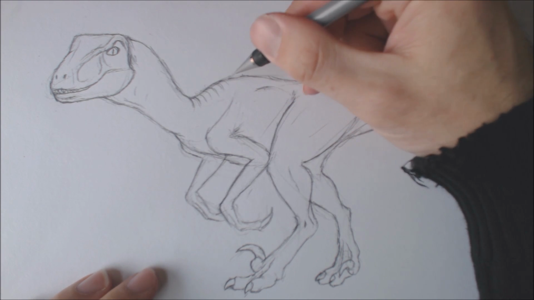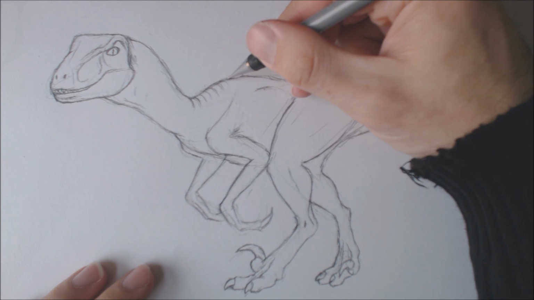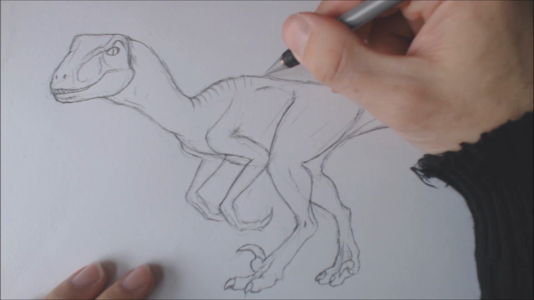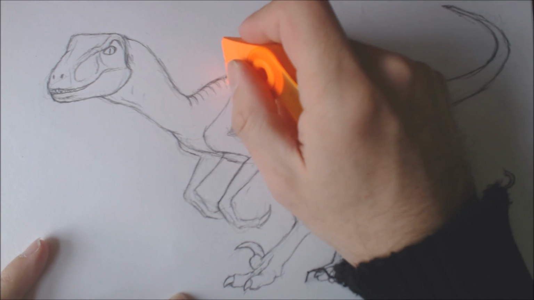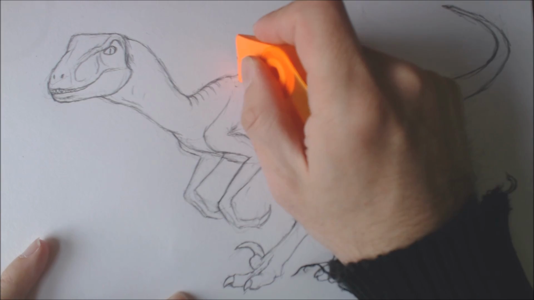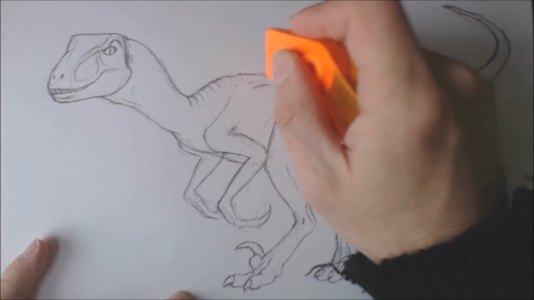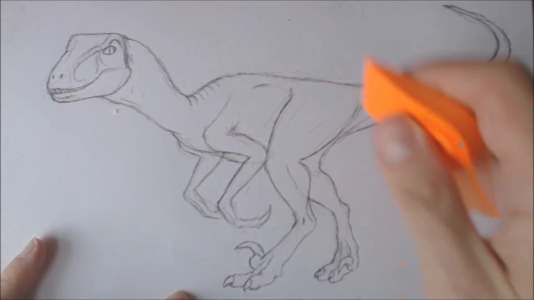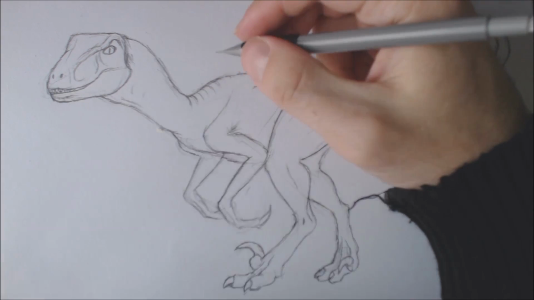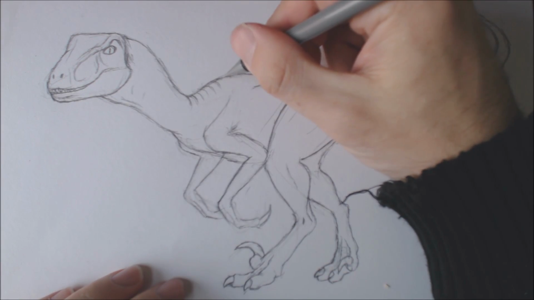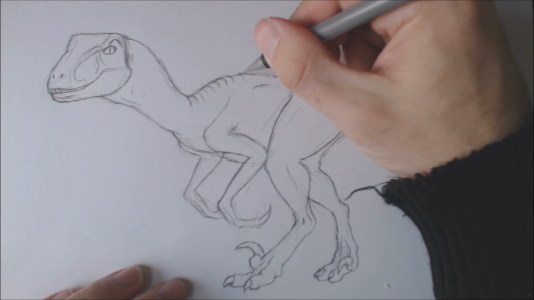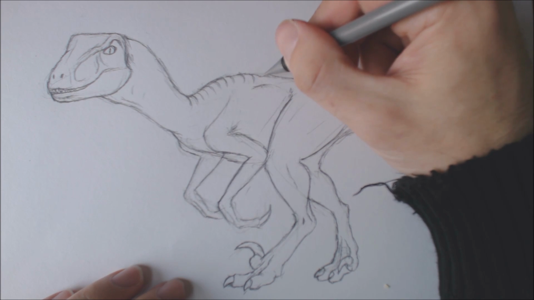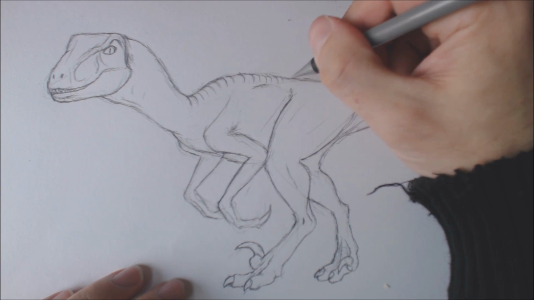Because to give you an idea, if we did straight lines, it would look like that, and that would not look very three-dimensional. So we'll erase those out with my trusty pointy eraser, and instead we'll do curved lines to give the indication of a spine. So do a few of those.